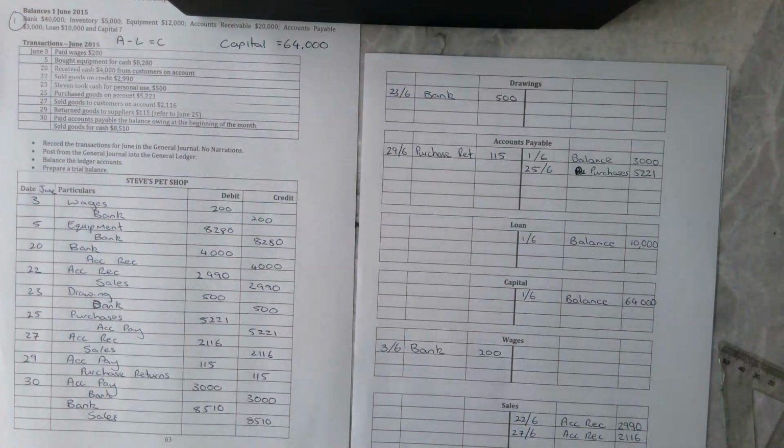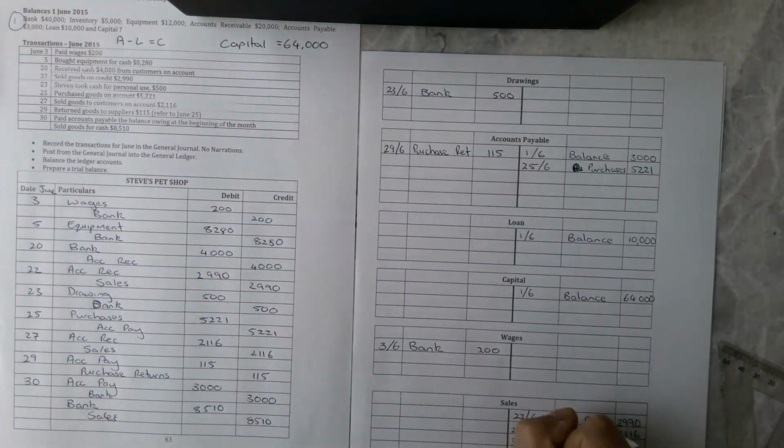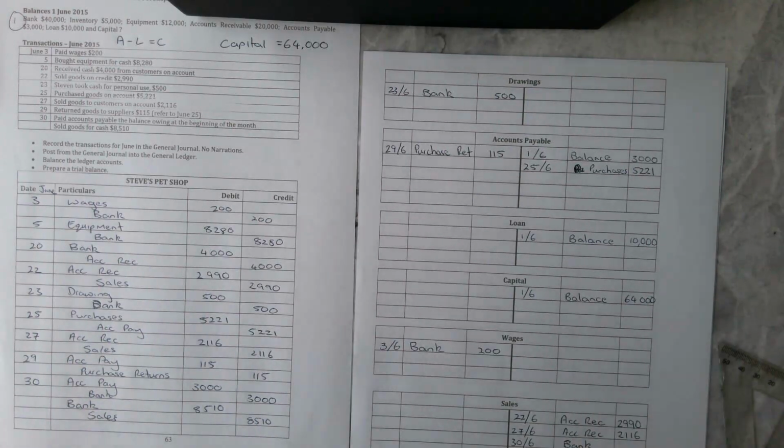Okay, so then we have to find our sales account. Again, we're going to write the 30th of the 6th. We're going to write bank because these are cash sales this time.